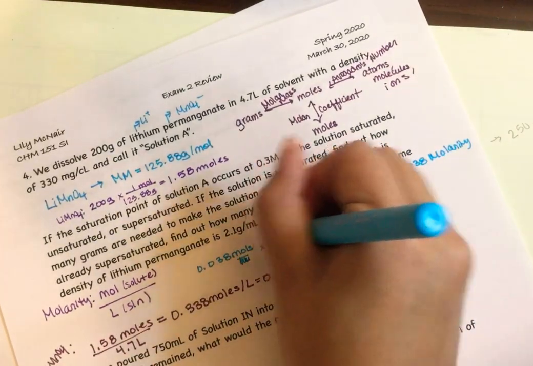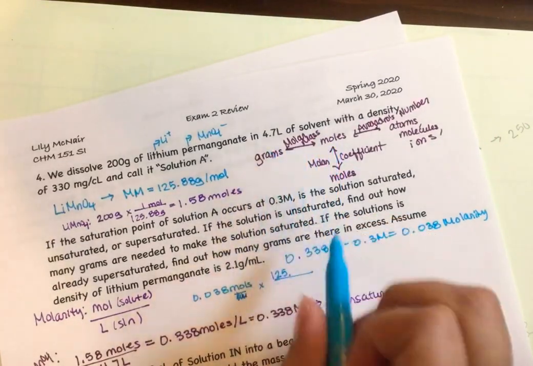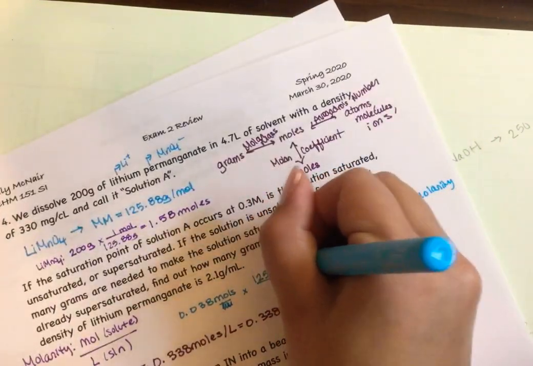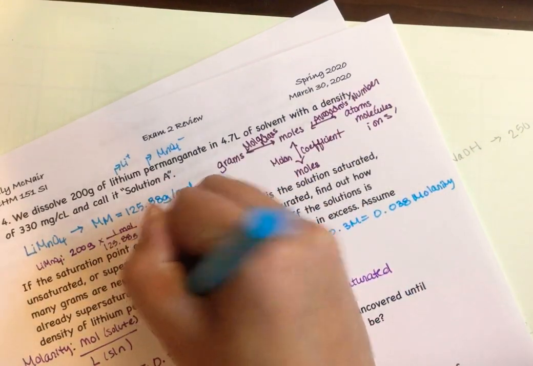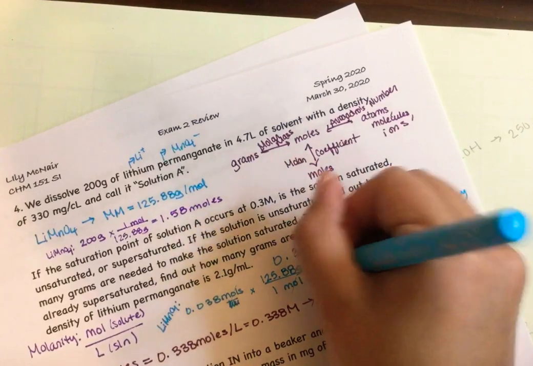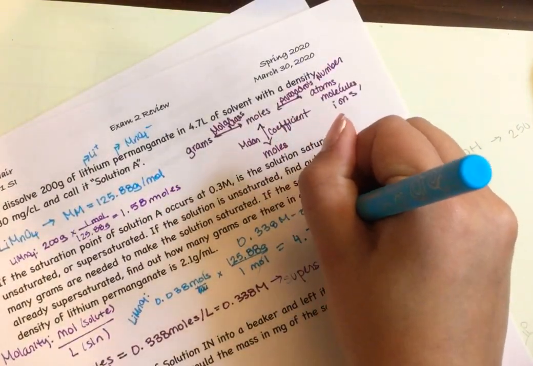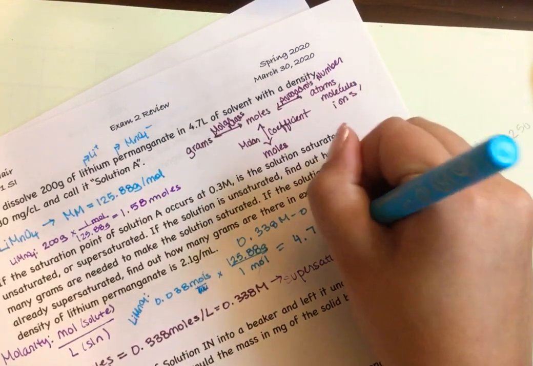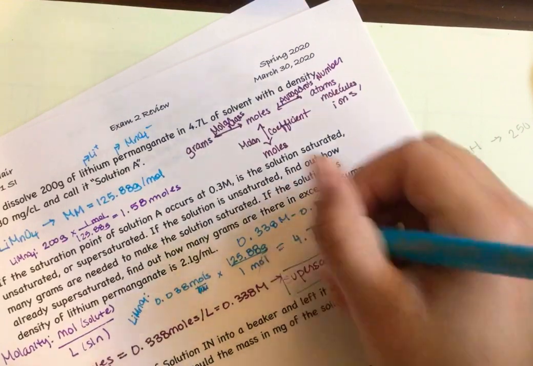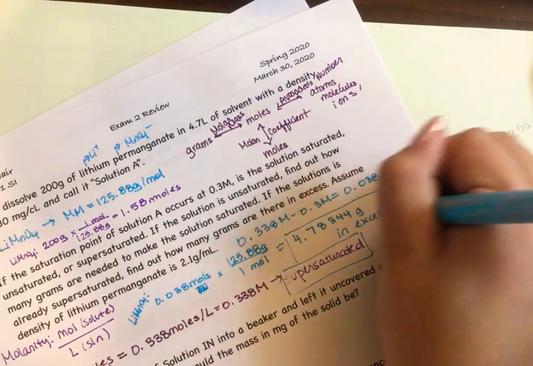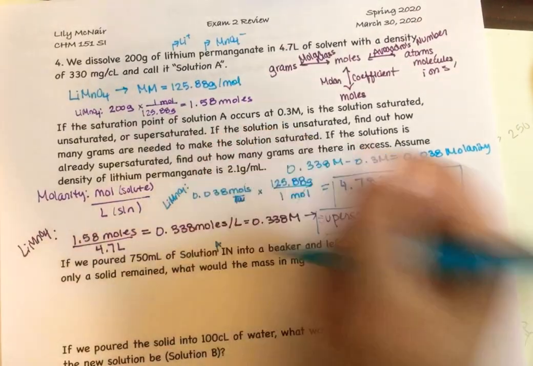And then we'll multiply this by the molar mass, because now we're going moles to grams. 125.88 grams over 1 mole. This is again of lithium permanganate. Our moles will cancel each other out. And the answer that we'll get is 4.78344 grams in excess. So here are our two answers. Supersaturated, and this is how many grams are in excess. Now, and this needs to say solution A.